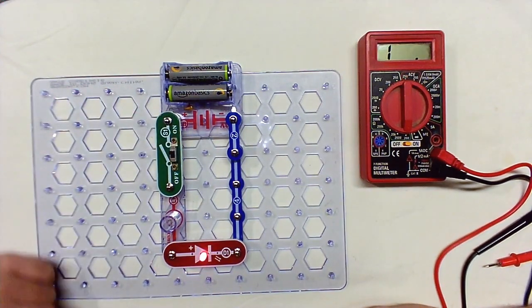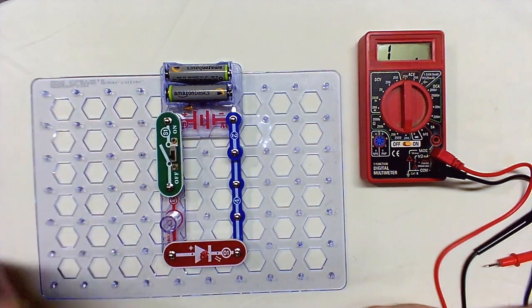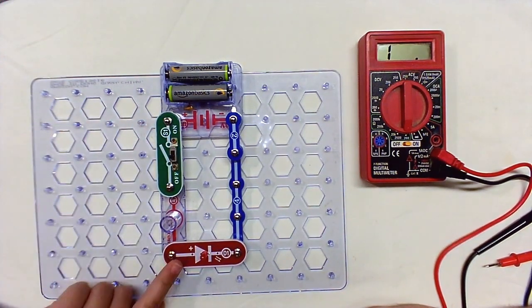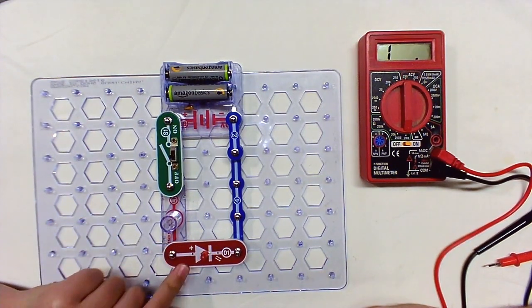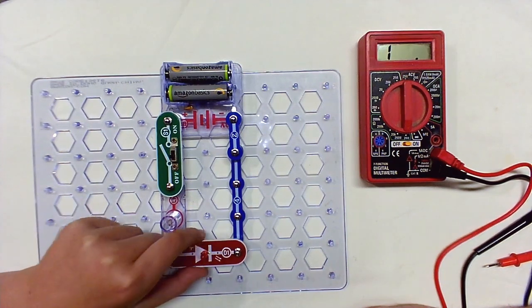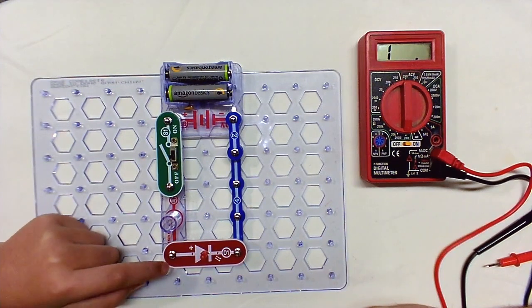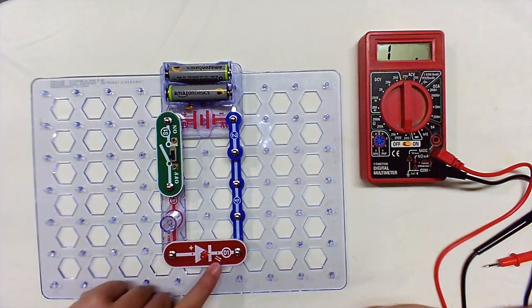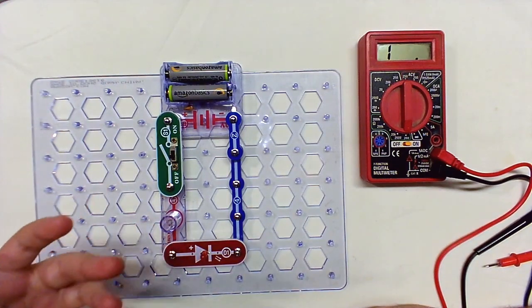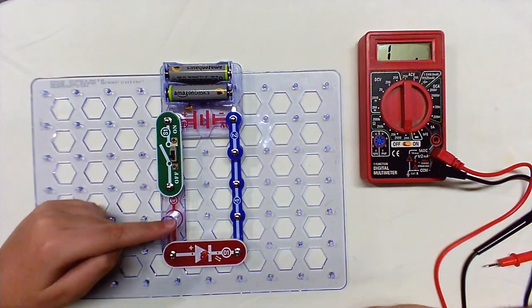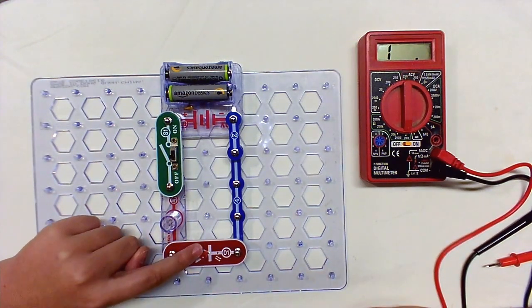Wait, what? So why did only one light up? I think I know why. So snap circuits, I'm pretty sure, has a resistor built in with their LED module thing. So I'm pretty sure that is slowing down most of the current going through so that it's enough for this LED. So if you forget to put the resistor in your circuit for snap circuits, your LED is probably not going to blow out. I haven't tested that yet.